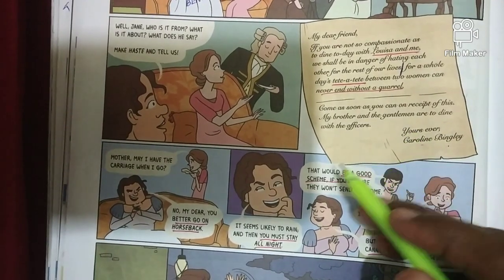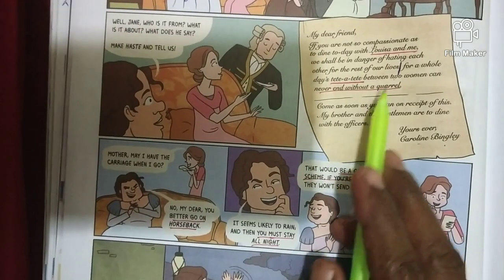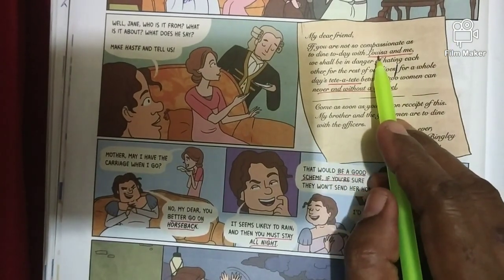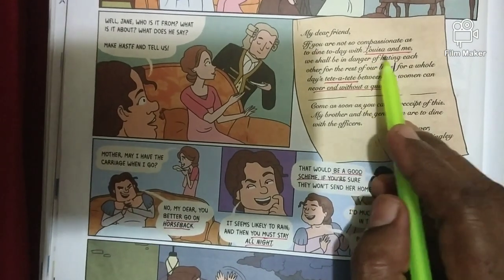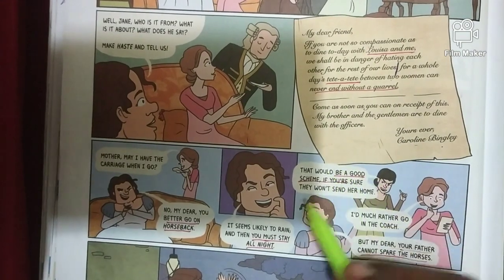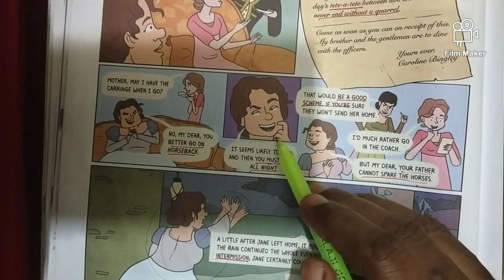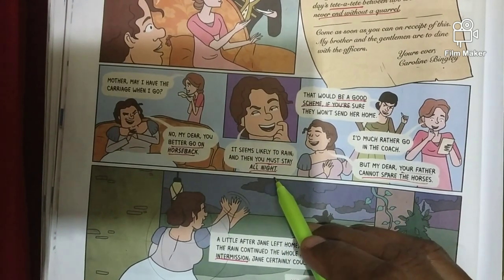Then in the next part here you see the mother. Who is Louisa? There's a mention of Louisa in the letter also. So who's Louisa? Louisa is Caroline Bingley's elder sister. She was a married woman. So what did Mrs. Bennet talk to herself about? She smiled at the possibility of rain.